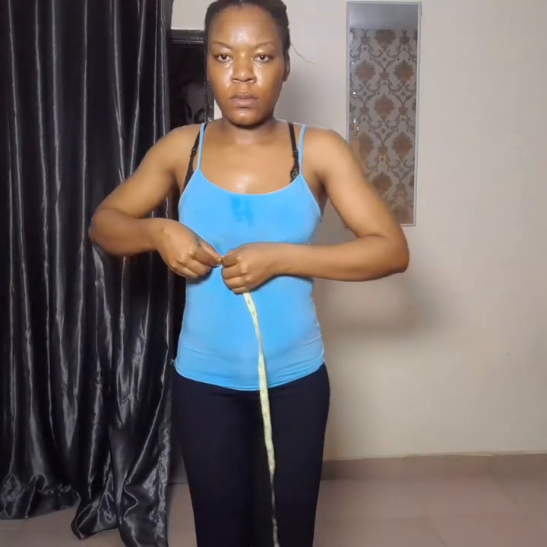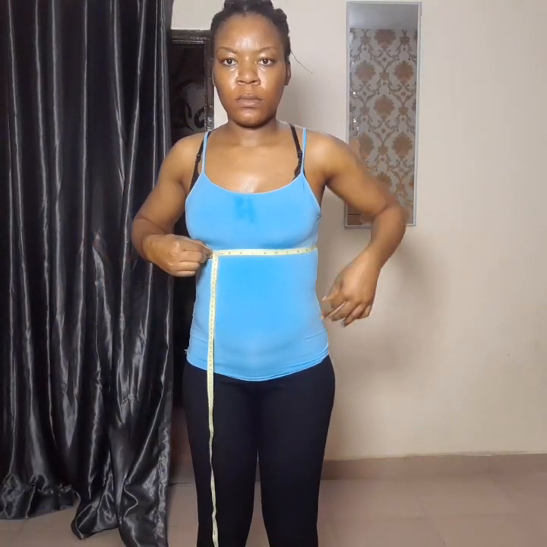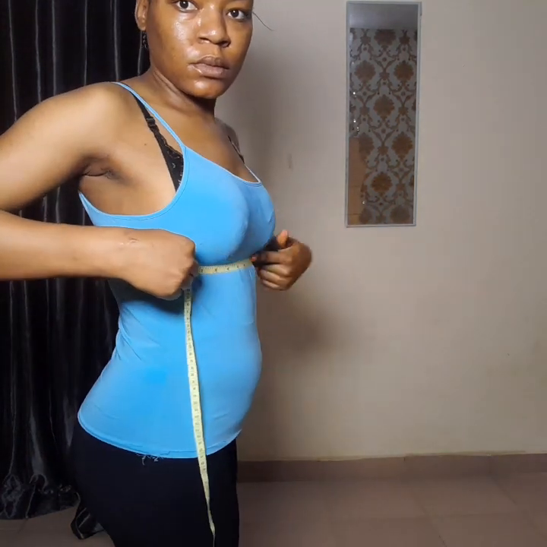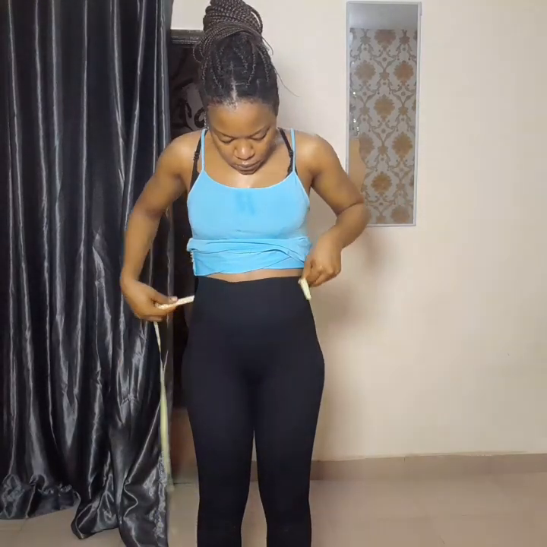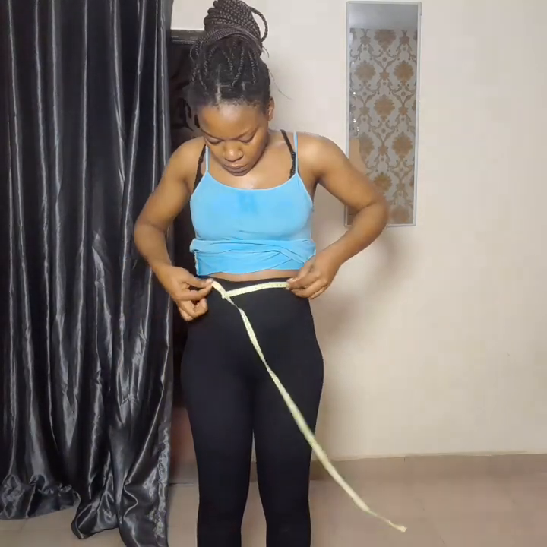For your under bust, place your tape rule like so on your under bust. Make sure it's not too tight or too loose while taking this measurement, and then you take your reading. For your half length circumference, place the tape rule on your half length like so. As you can see, make sure it's not too tight or too loose while taking this measurement.